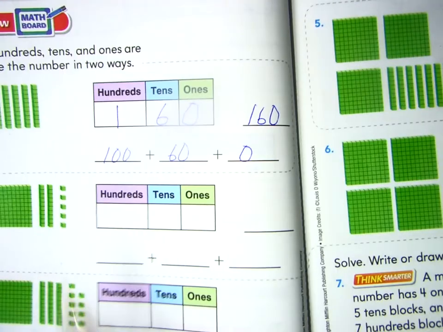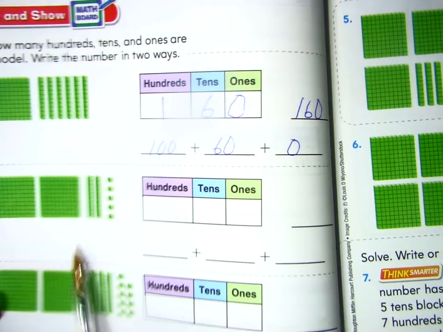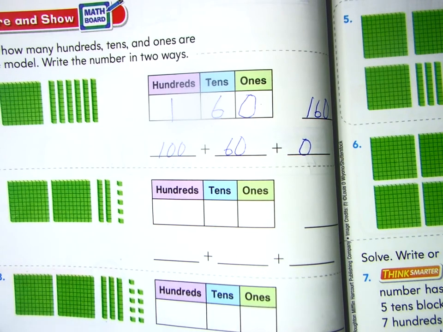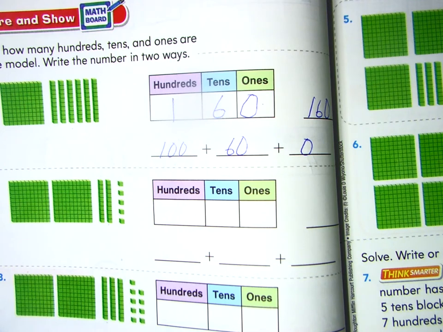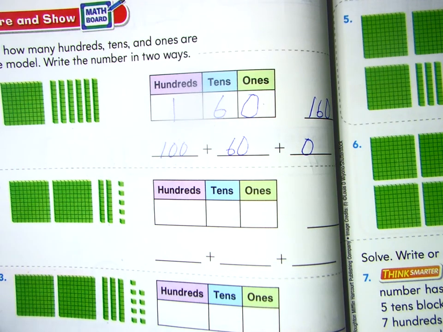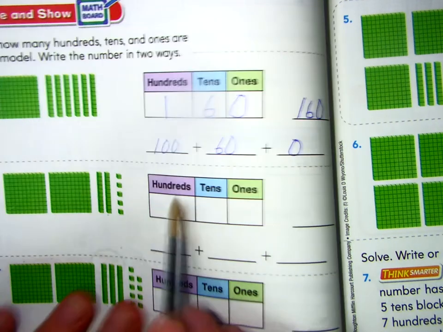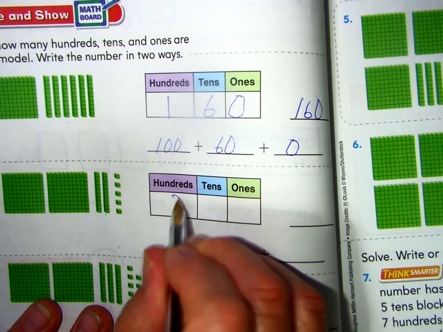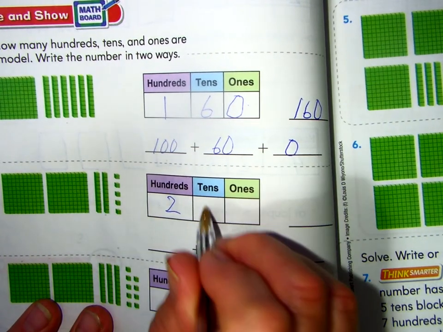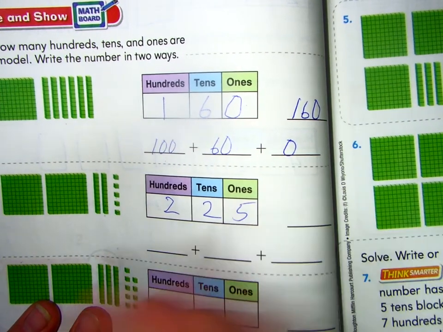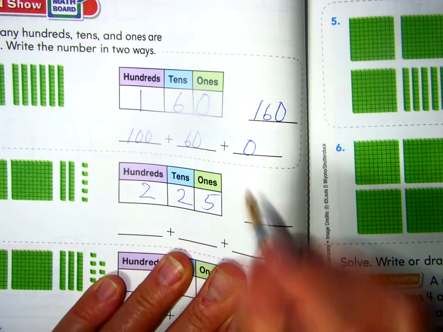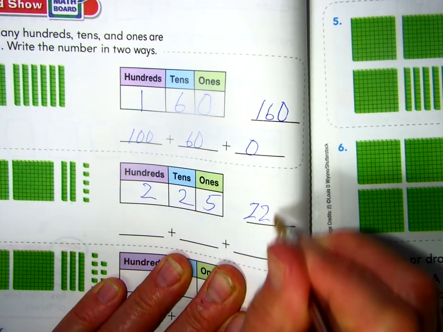You try this one. See if you can do this one by yourself. Go ahead. See if you can beat me. I'll give you a head start. Mark it, set, go. 10, 9, 8, 7, 6, 5, 4, 3, 2, 1. Ready or not, here I come. Hundreds. 200s. Dos centenas. 2 tens. Ones. 1, 2, 3, 4, 5 ones. Did you get that far? You still ahead of me? Then we just take that and put it together. 225.